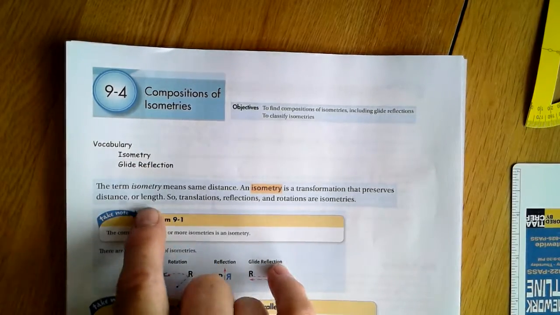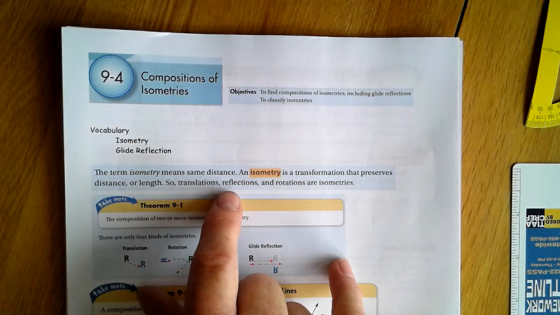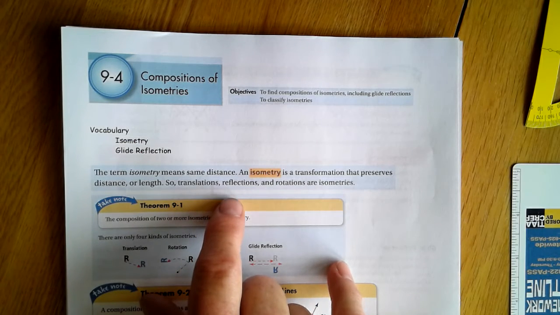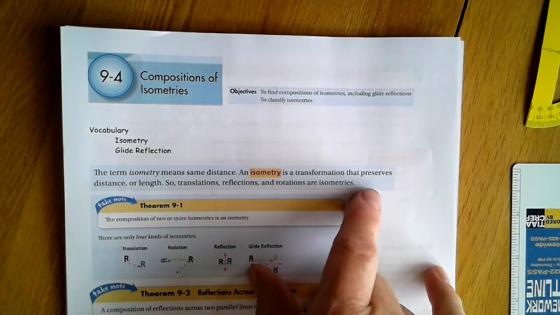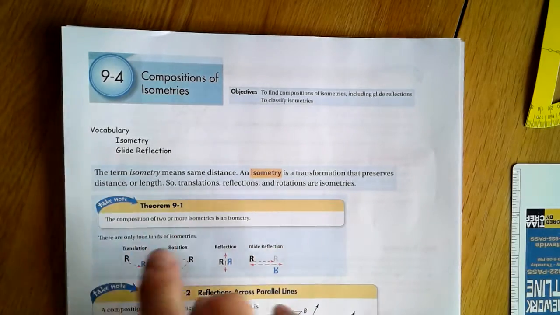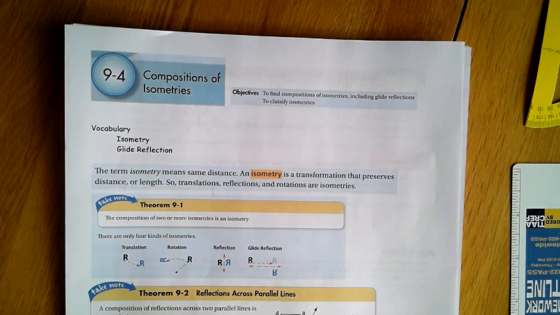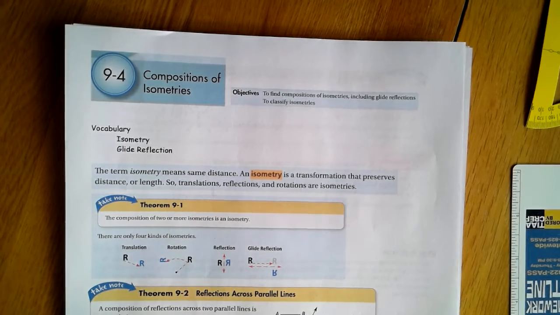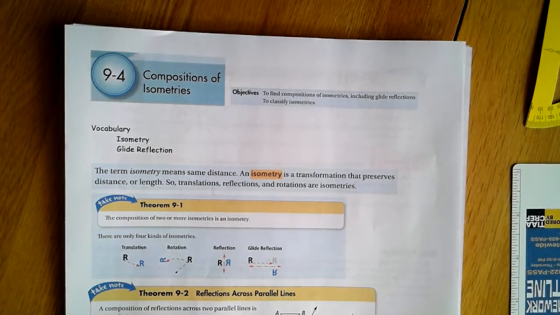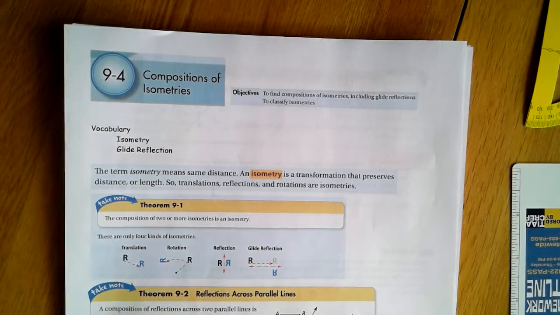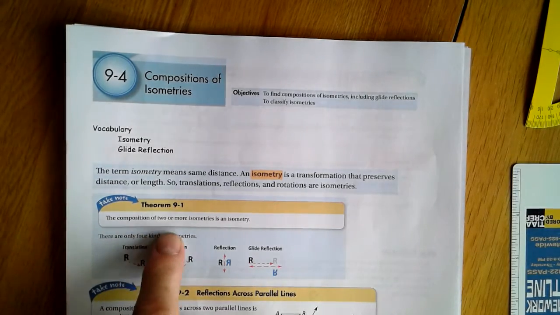The term isometry means same distance. An isometry is a transformation that preserves distance or length. So translations, reflections, and rotations are isometries. The distance doesn't change. Lengths of the sides don't change. They stay the same. A composition of two or more isometries is an isometry.